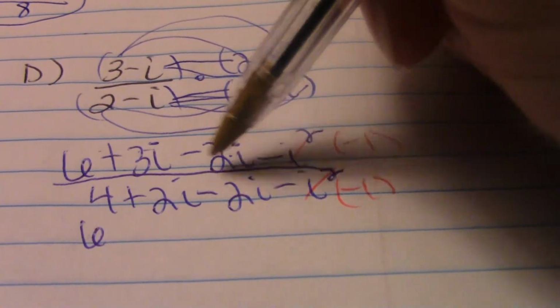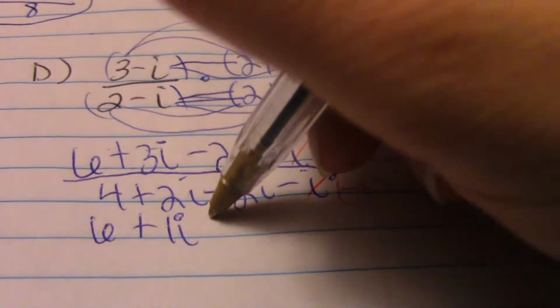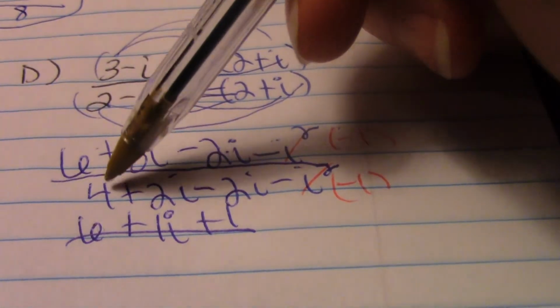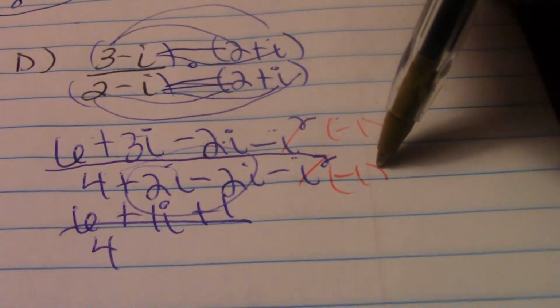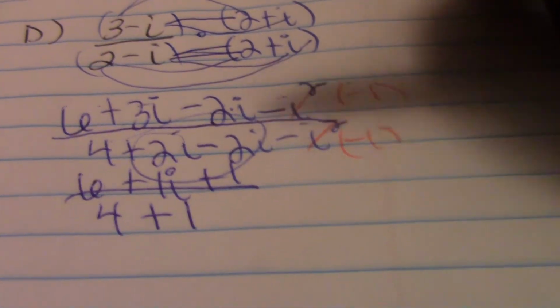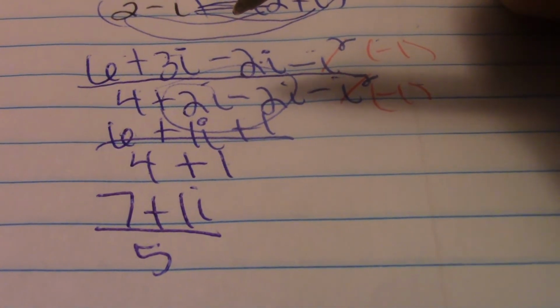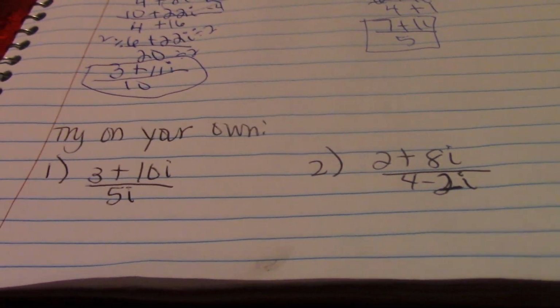So we have 6. Combining like terms, that's just plus 1i or plus i. Negative negative 1 makes a positive 1. 4. This should cancel, and they do. Good. Negative negative 1 makes a plus 1. So simplify this here. 6 plus 1 is 7. Plus 1i. 4 plus 1 is 5. No number goes into 7, 1, and 5, so this is our answer. Try these two on your own.